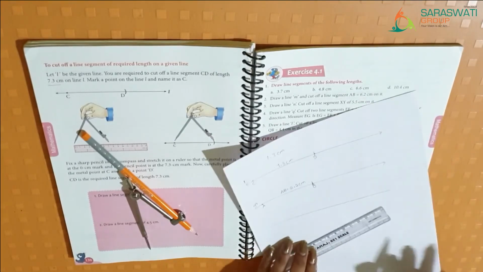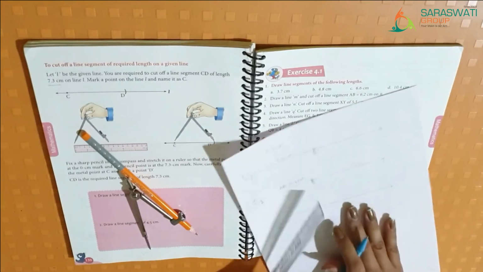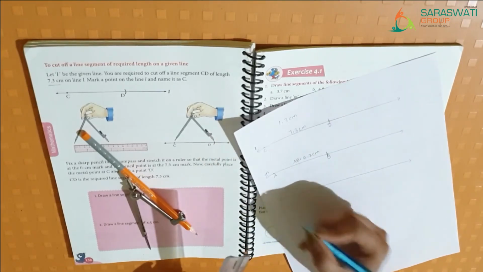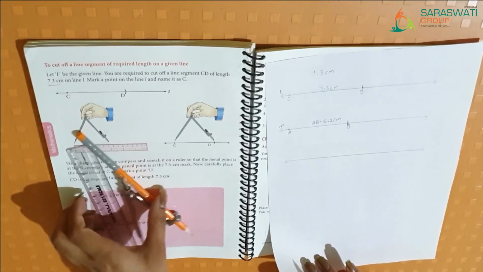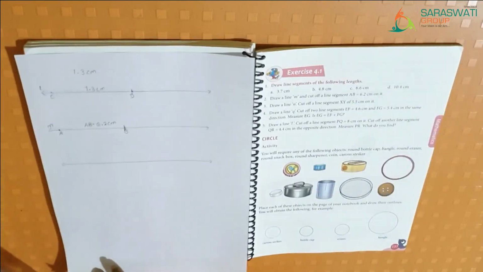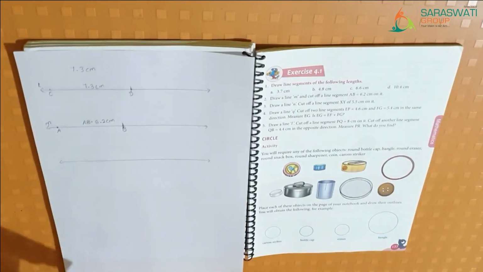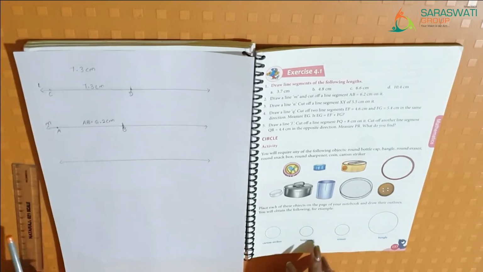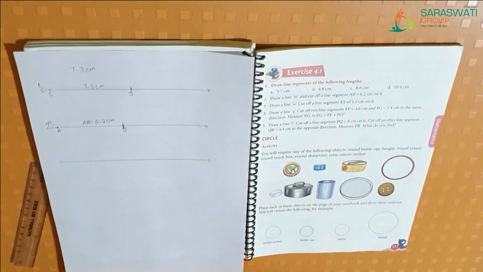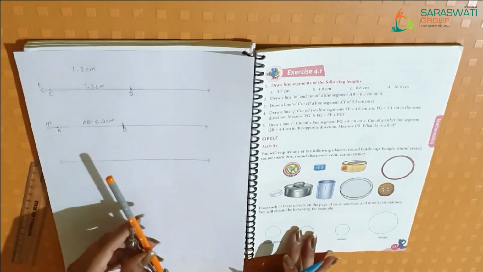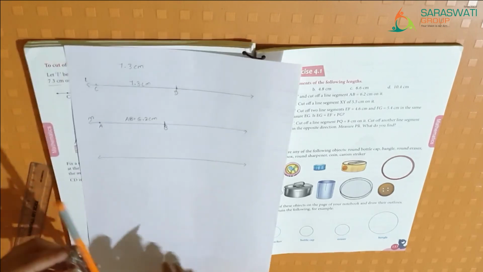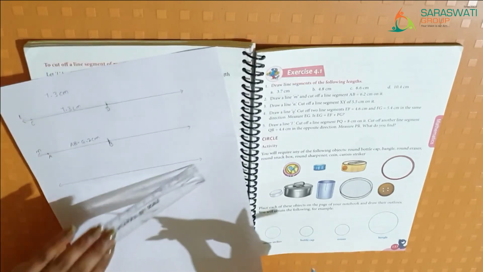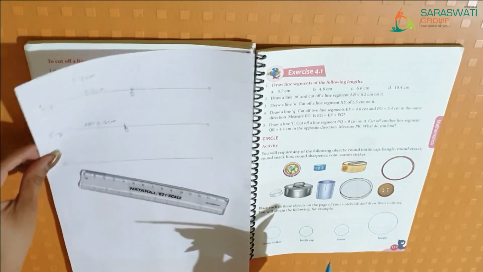So this is line Q. Right? Now, after joining the line Q, cut off 2 line segments. पहले तो 2 line segments हमें cut off करनी है. But first we will cut off this one only. That is EF is equals to 4.6. EF. So first we will place the ruler, right?